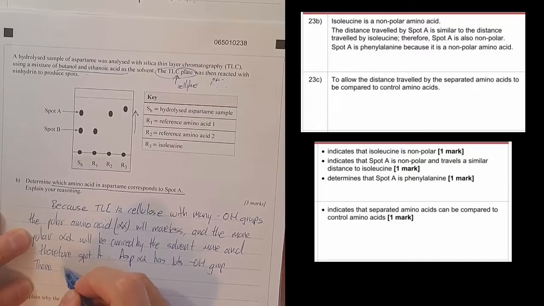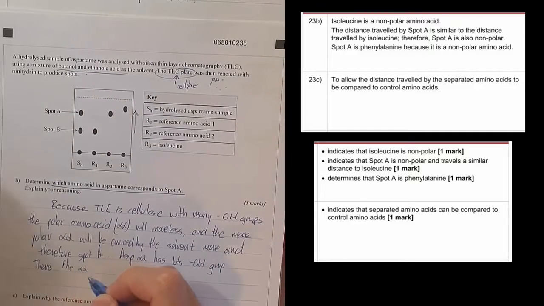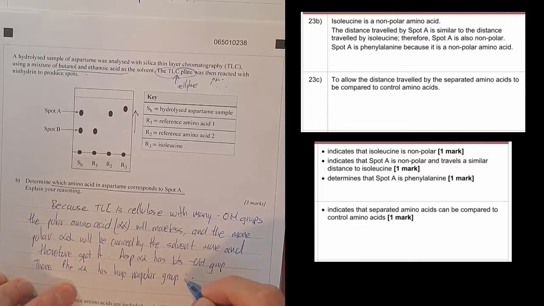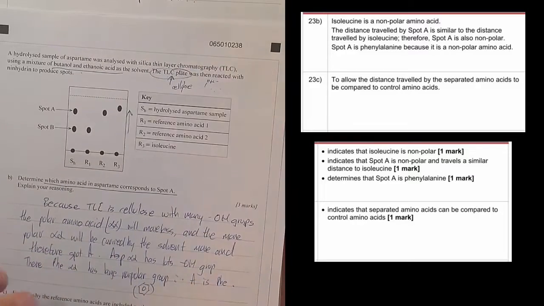Therefore, phenylalanine, which the symbol for that is PHE amino acid, has a large nonpolar group, nonpolar phenyl. Therefore, A is phenylalanine. Phenylalanine, large nonpolar group. Okay.